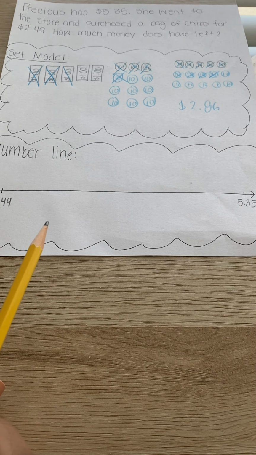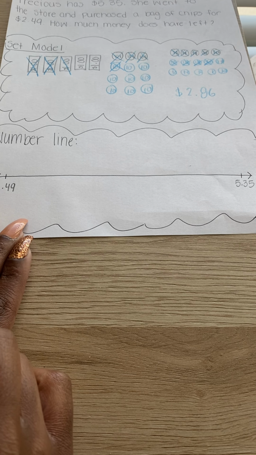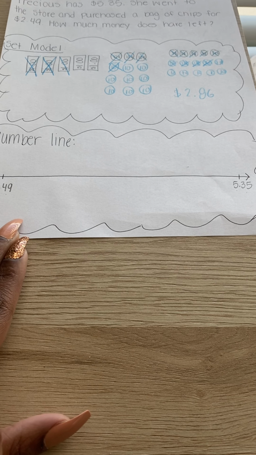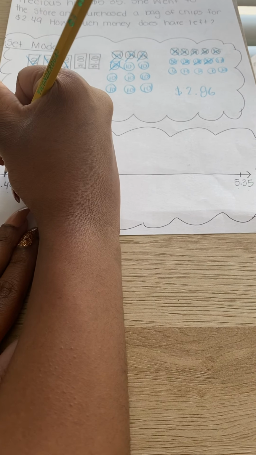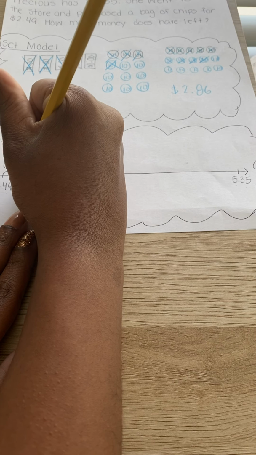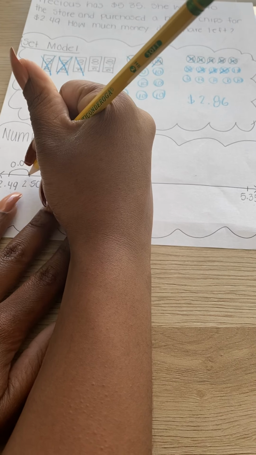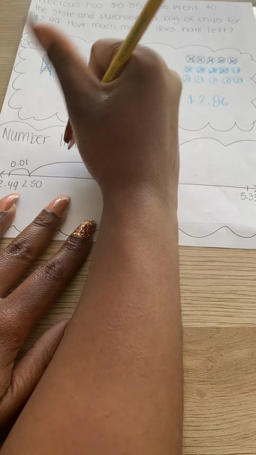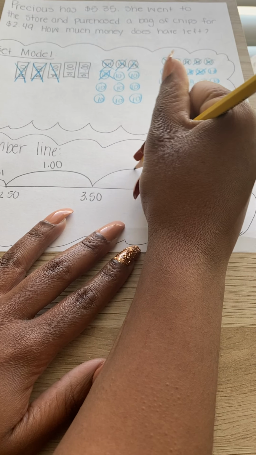Okay, now we are going to use the number line. When we use the number line, I'm going to start with the smallest number, which is 2 and 49 hundredths, and the goal is to get to 5 and 35 hundredths. Okay, so when I work this out, I'm going to jump 1 cent, or 100ths, and I'm going to get to 2 and 50 hundredths, okay? So after I do that, I'm going to add a whole, then I'm going to get 3 and 50 hundredths. I added 1, okay?